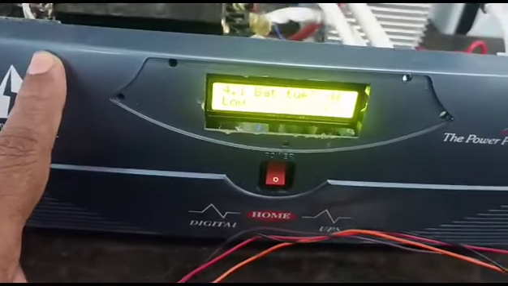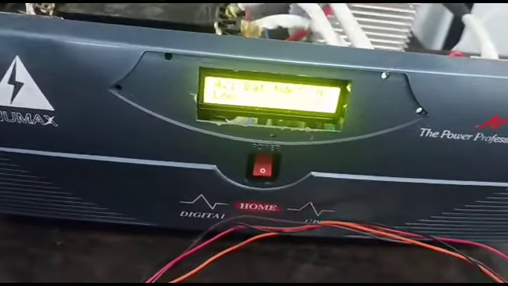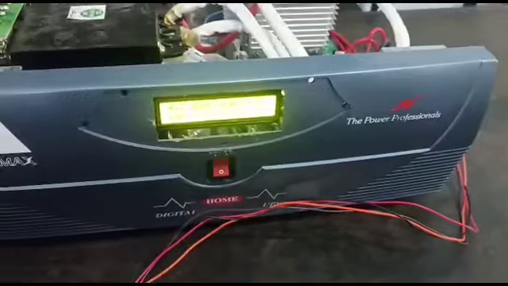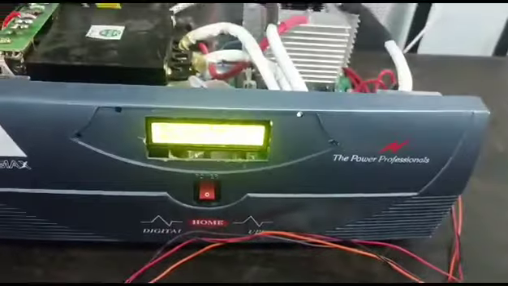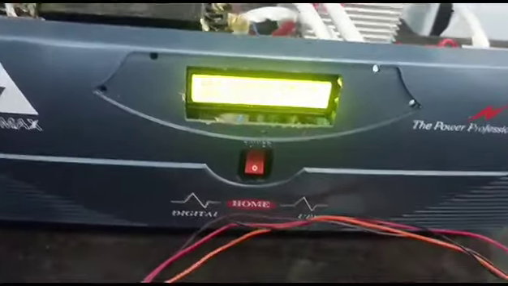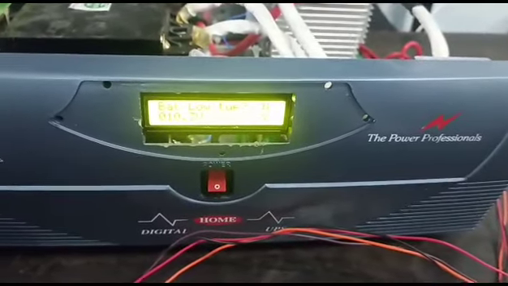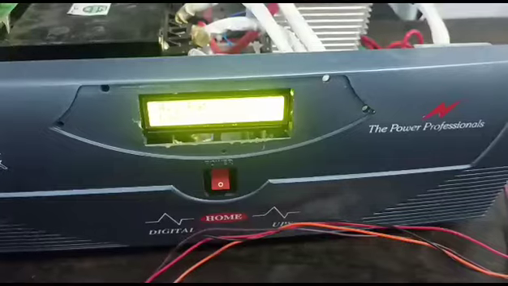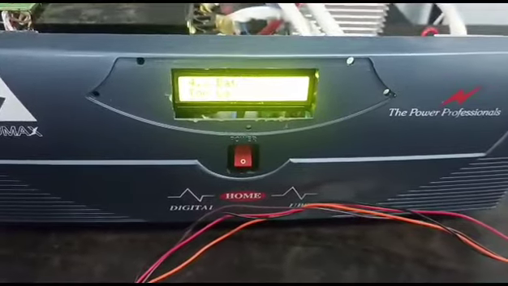This is a 1 kVA 12 volt inverter. So the first parameter is battery low. Battery low is how to calculate the battery low voltage. It is 10.5 volt per battery. If it is a 1 kVA inverter with a single battery, you have to set 10.3. If it is 2 batteries, you calculate 10.3 into 2, which is 20.6. Like that you have to calculate for 3 batteries, 4 batteries, whatever it is. So now it is 10.3.